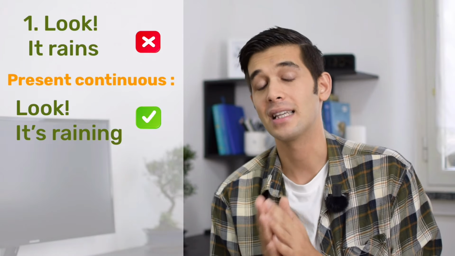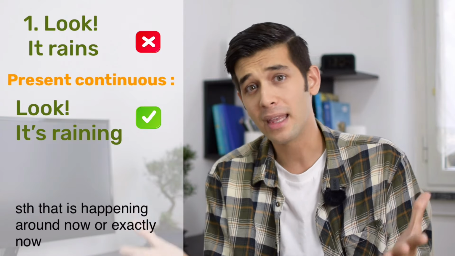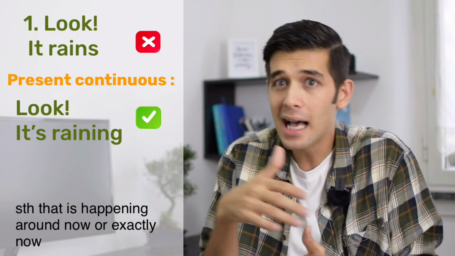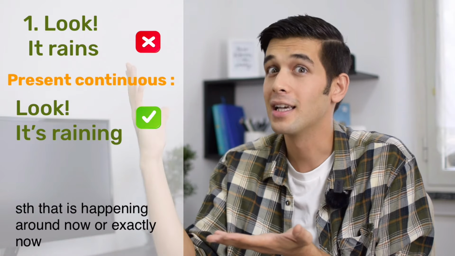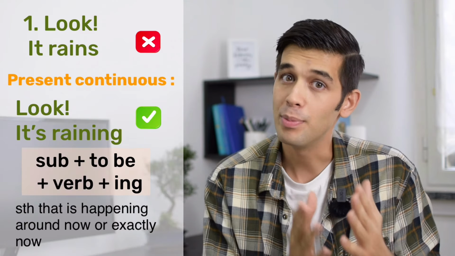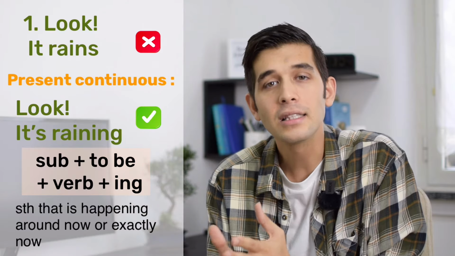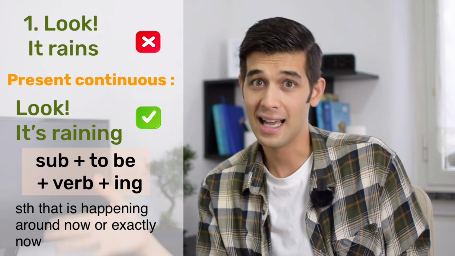Present continuous is a tense that we use when we want to talk about something that is happening around now or exactly now. Look, it is raining. Subject plus to be verb, am is are, plus verb in the ing form. Look, it is raining now.